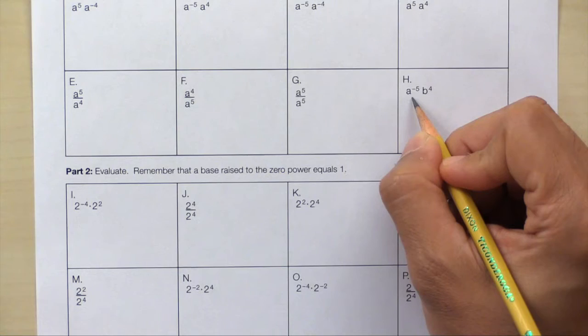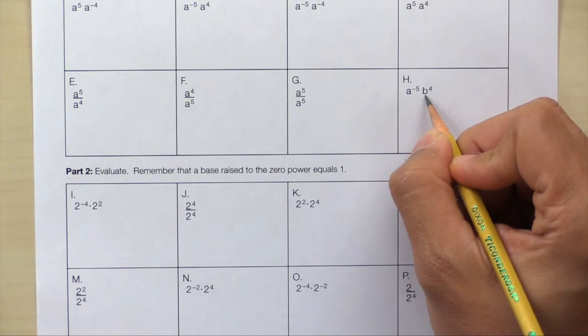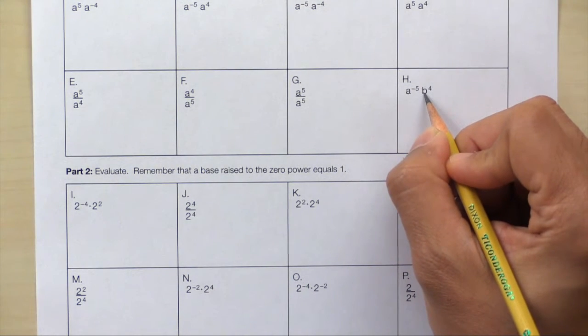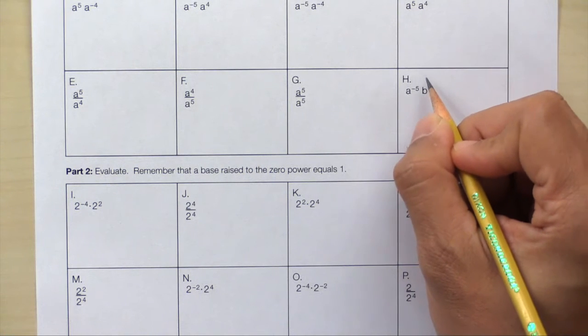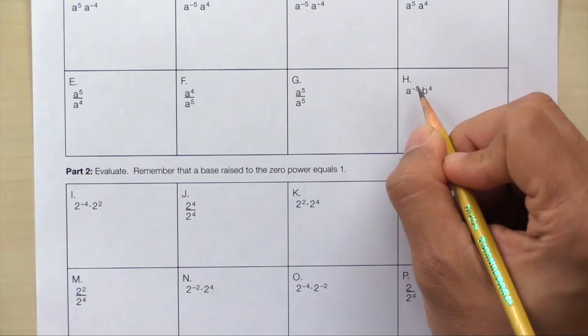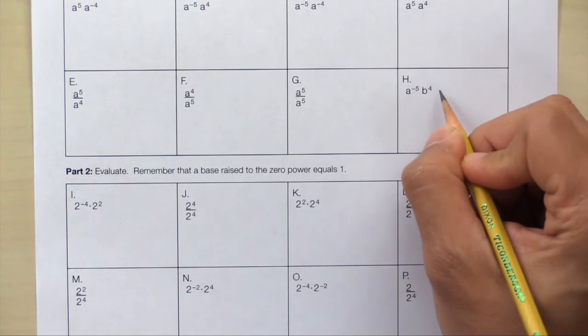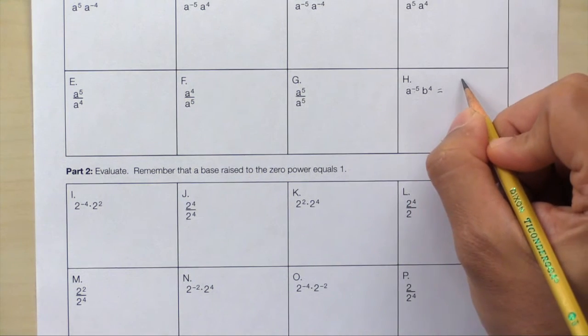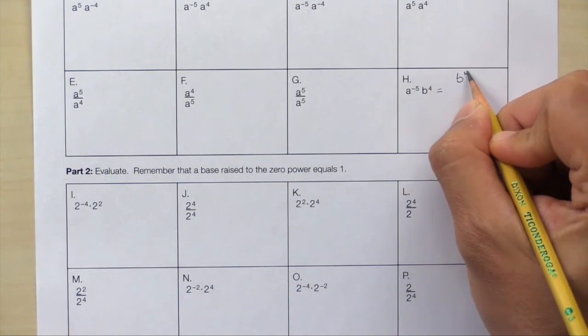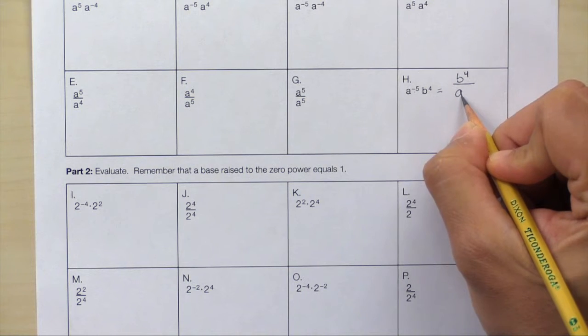Letter H. A to the negative 5th times b to the 4th. And notice they have different bases, so there's nothing left for us to do except write this as a fraction instead of using negative exponents. So our final answer here is b to the 4th over a to the 5th.